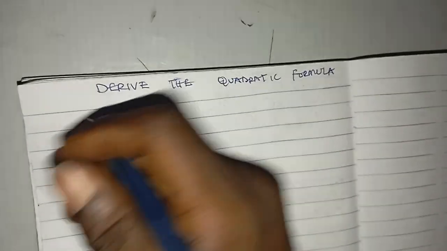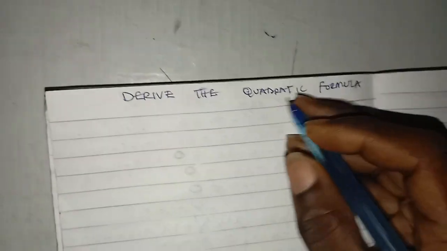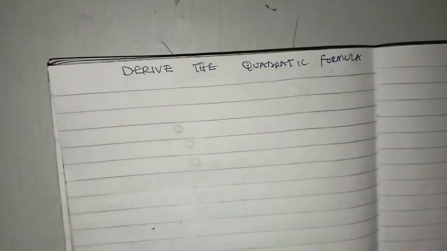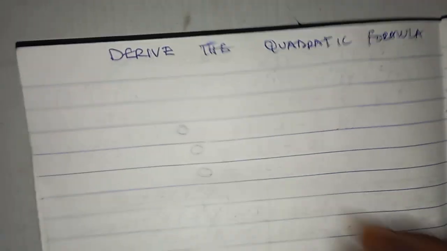A good number of times you hear students talking about the almighty formula, but there's nothing like almighty formula. What we have is the formula method. Only God is almighty. So for that reason, we have to prove it.